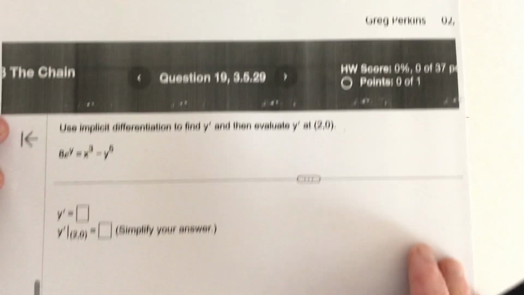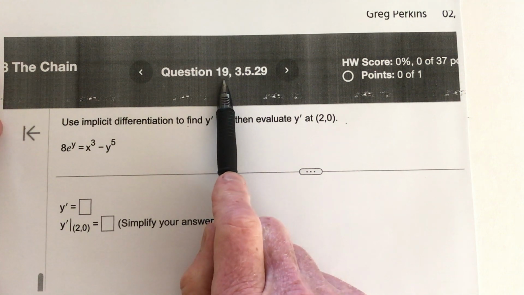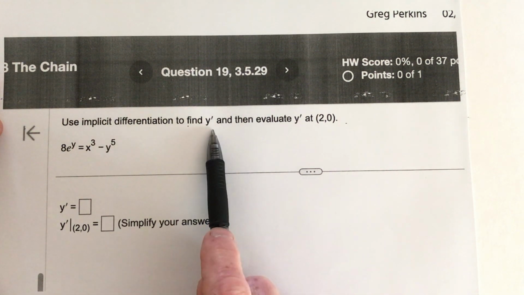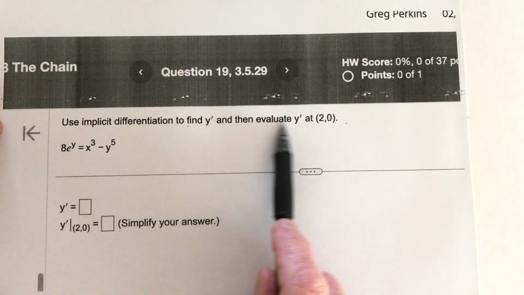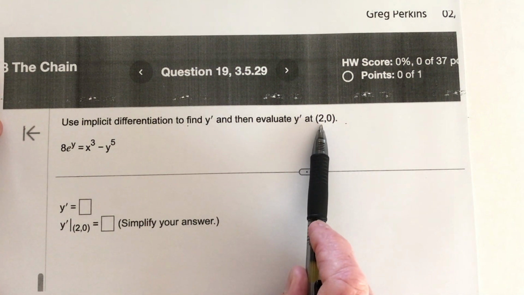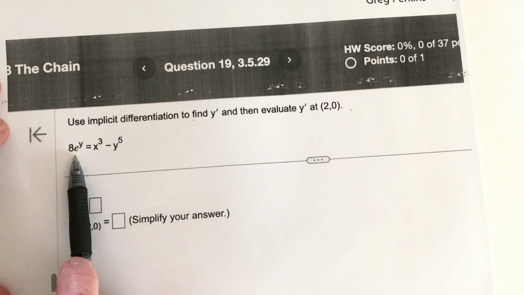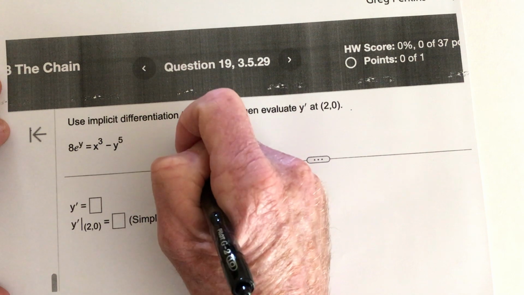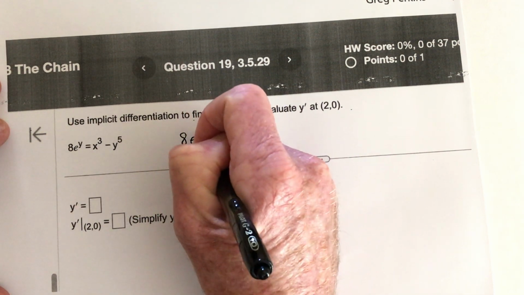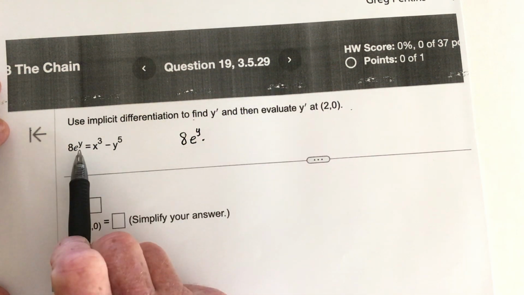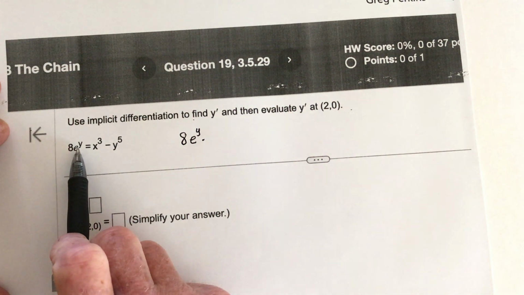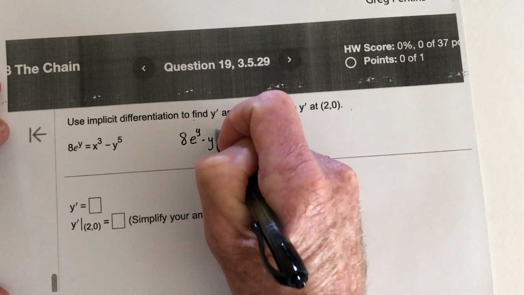And then some implicit differentiation. Going on to question number 19. So find the derivative and then evaluate the derivative. So plug in x is a 2 and y is a 0. So first of all, on the left side, when you take the derivative of the e function, that is the e function. And then because of the chain rule, you do need to take the derivative of y, so it's going to be times y prime.